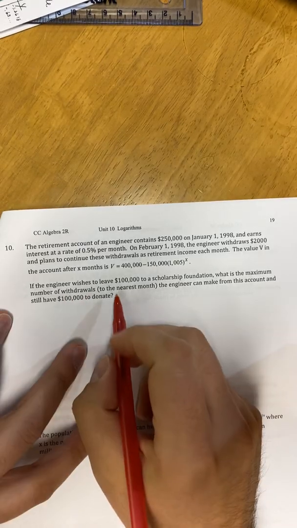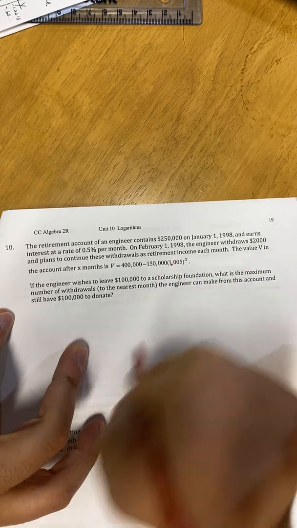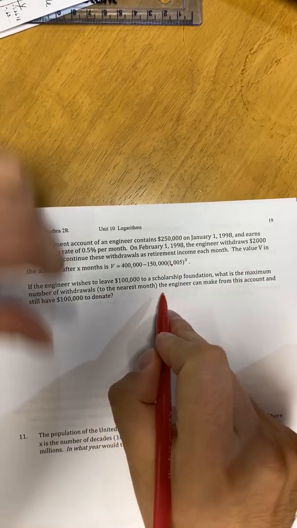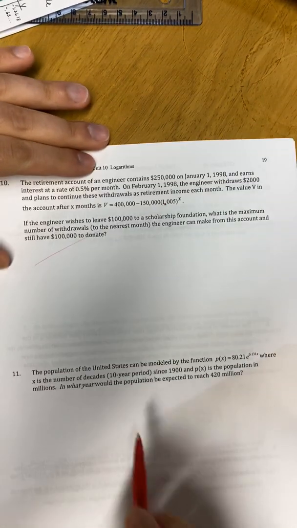All right, the engineer wishes to leave 100 grand. What's the maximum number of withdrawals to the nearest month? I don't want to do that.